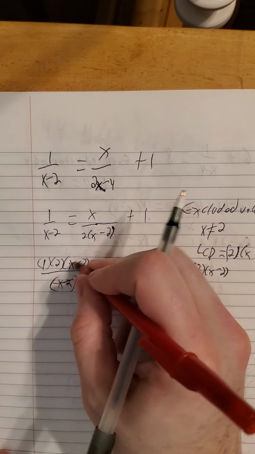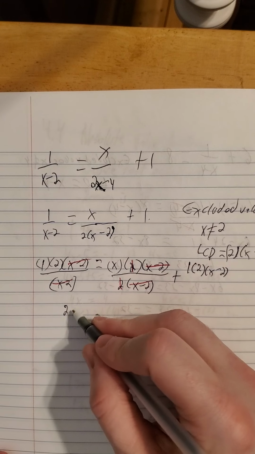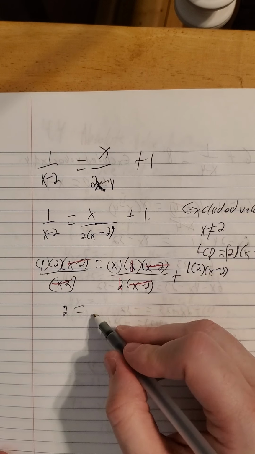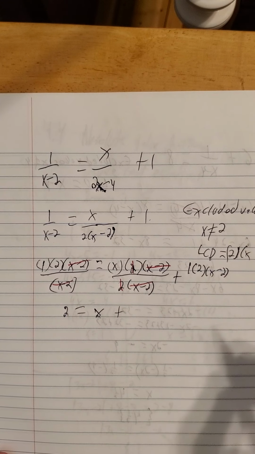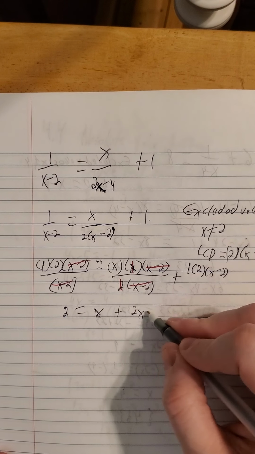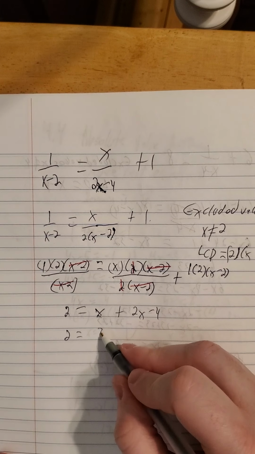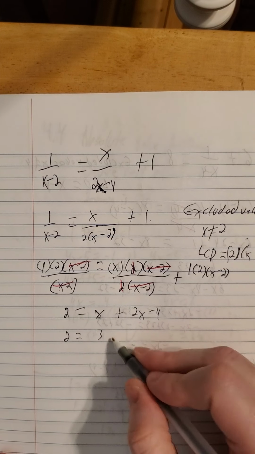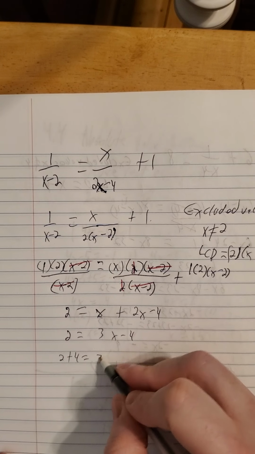And we have that same thing happening on the left-hand side. So left side, 1 times 2 is now just a 2. Right-hand side, x times 1 is x. And distributing the 2, so plus 2x minus 4. So a little more simplifying to do on that right-hand side. So 2 is worth 3x minus 4. So then I'll add 4 to both sides.